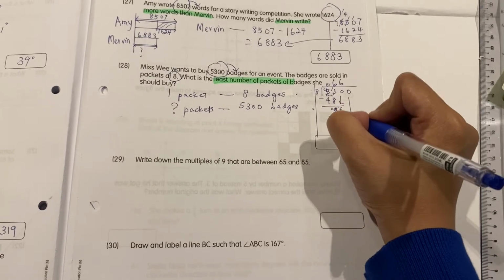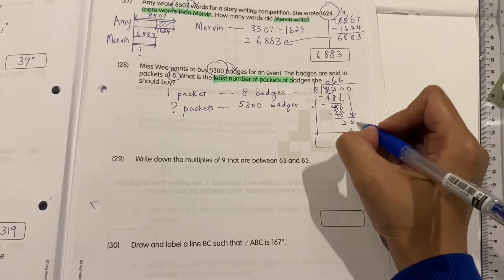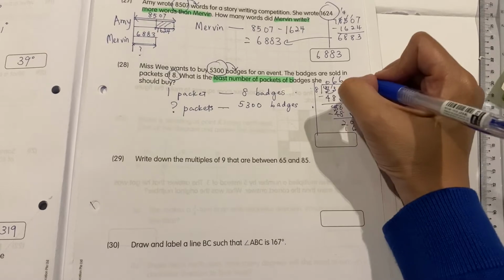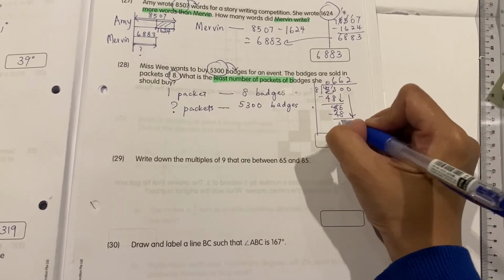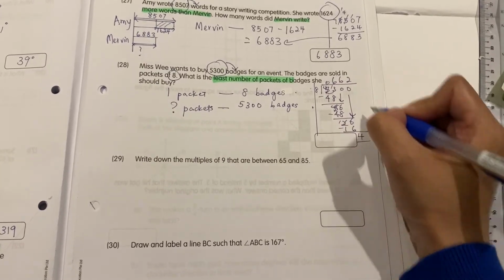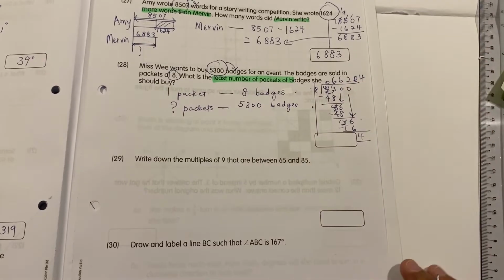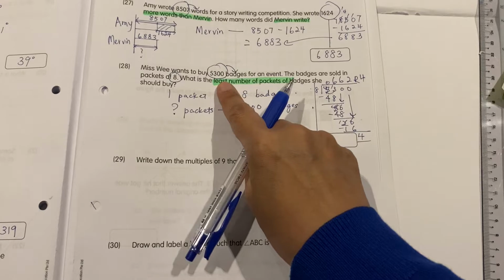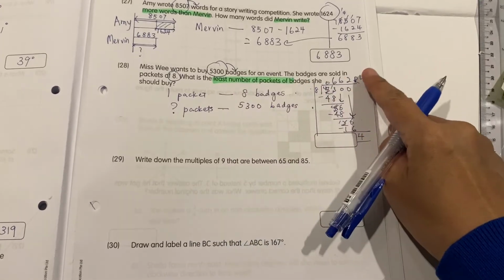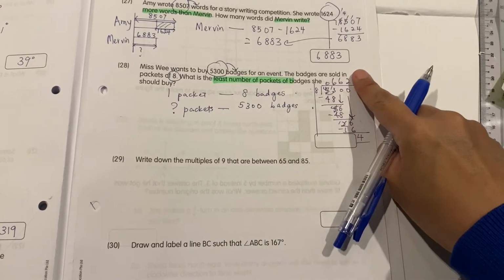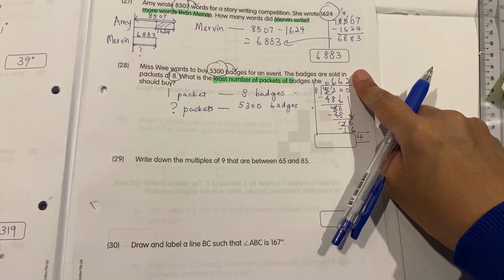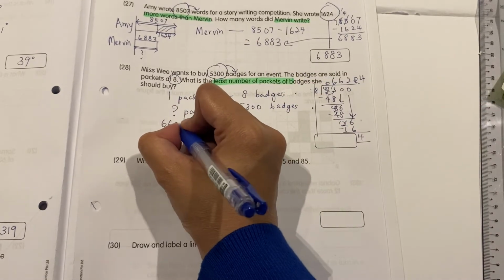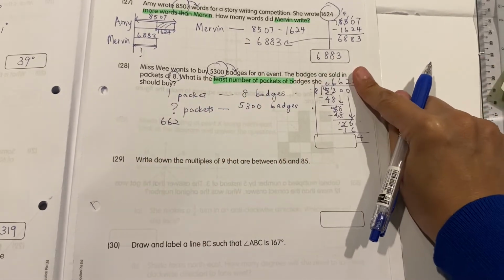So here will be 2. All right, closest to 20 is a 16. All right, that's 2. So you have a remainder, and that remainder is a 4. Okay, now go back to the question. They ask you for the least number of packets. They don't want the extra, they just want the number of packets. So the number of packets is just 662. This extra is not counted.